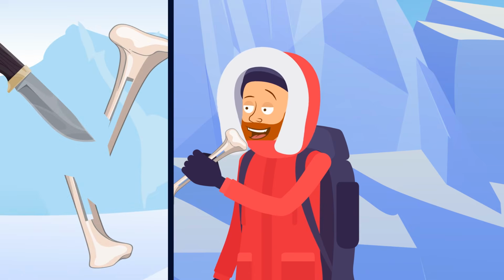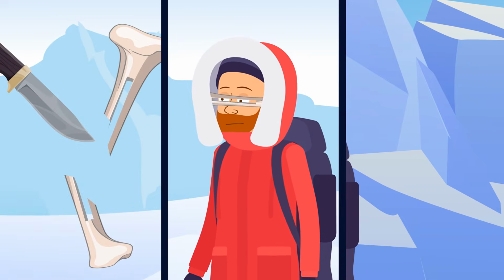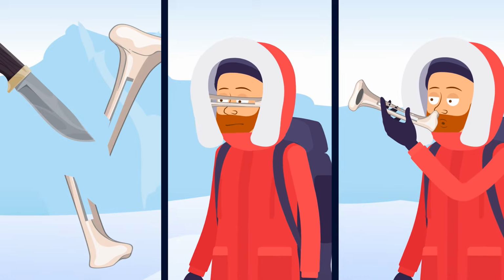Crack it and use it as your second knife? Make an eyewear mask? Make a flute to distract yourself from this dire situation?